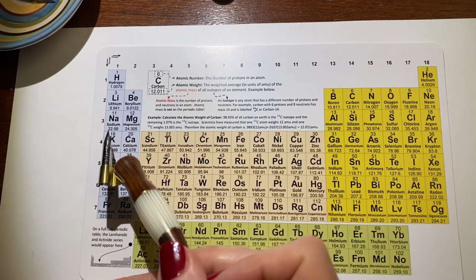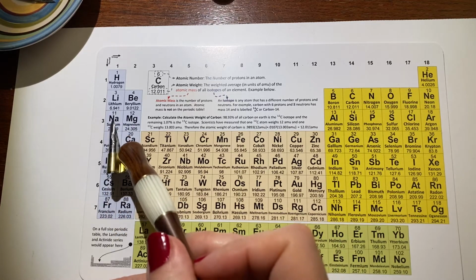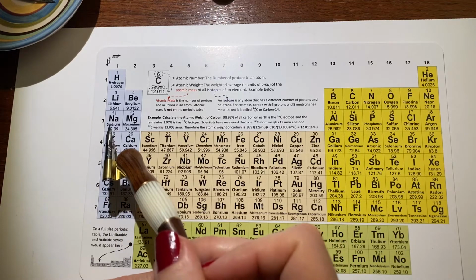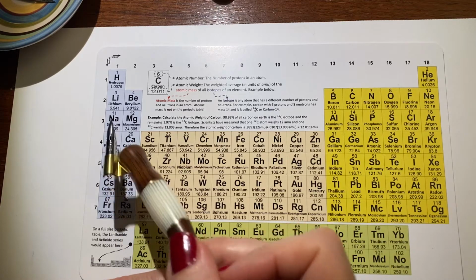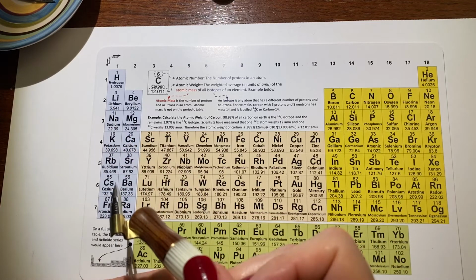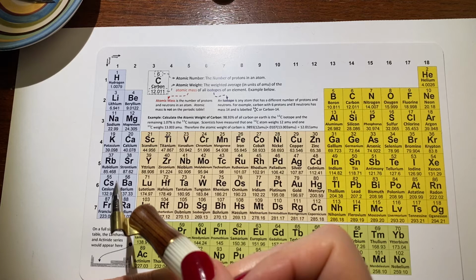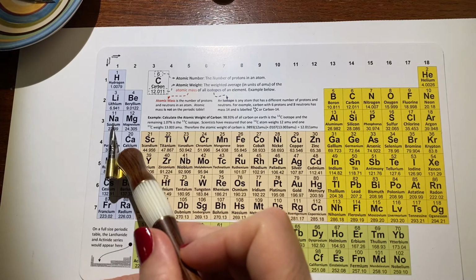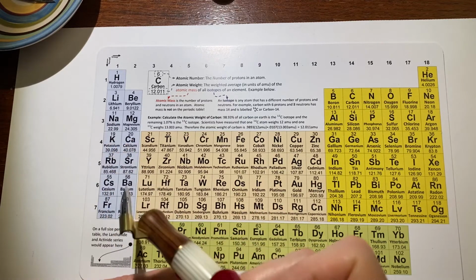They're in different shells. But if it loses that 1, then it ends up with 8 in its remaining outermost shell. So if sodium loses 1 electron, that means it's positively charged.